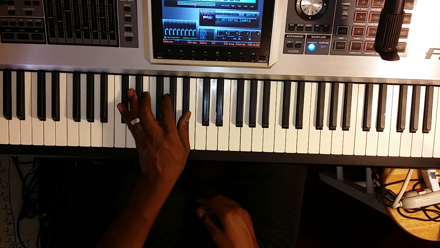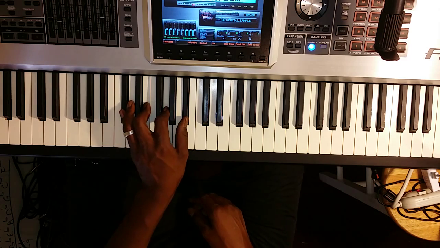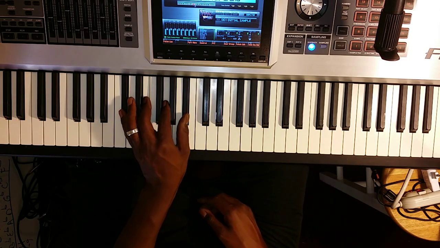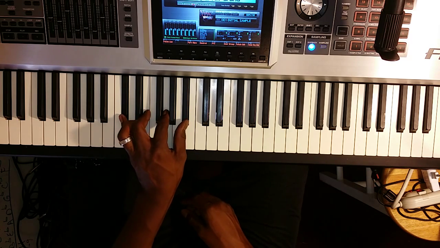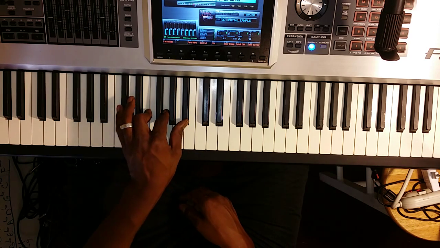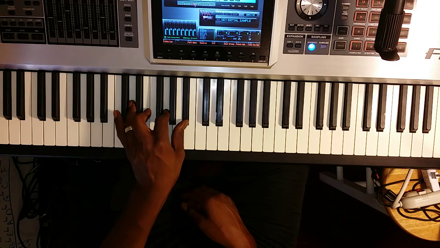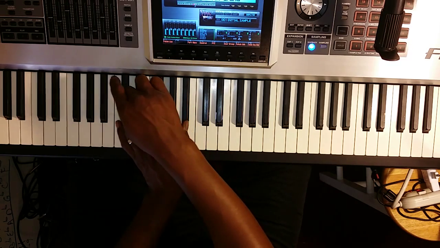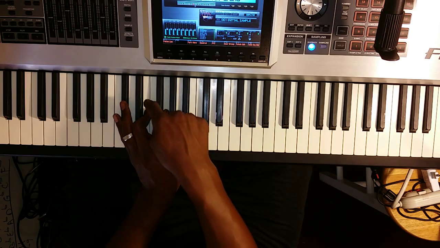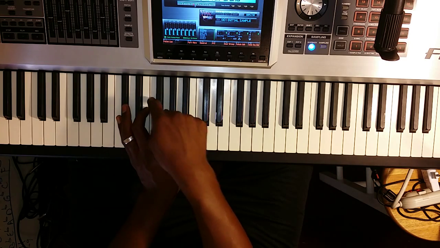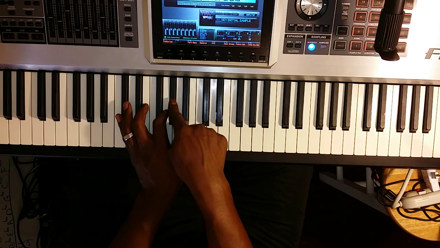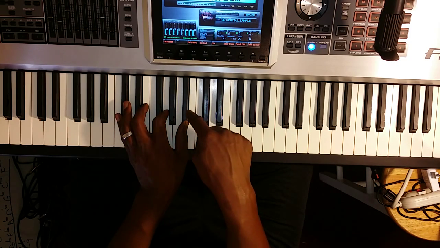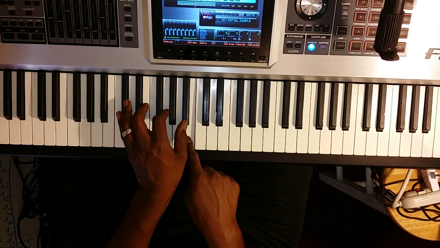So when we play this D flat diminished chord, we have 4 different Ti-Do relationships going on. We have a Ti-Do relationship between D flat and D. We have a Ti-Do relationship between E and F. We have a Ti-Do relationship between G and A flat. And we have a Ti-Do relationship between B flat and B.